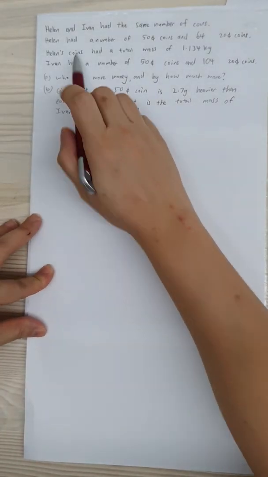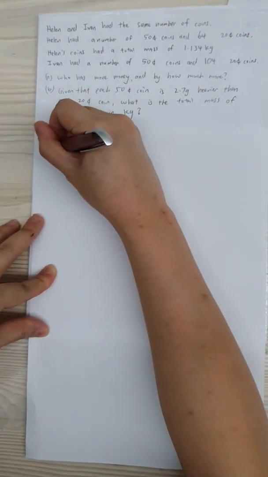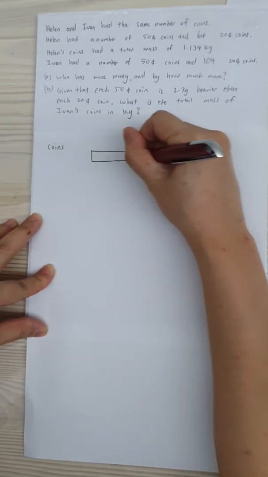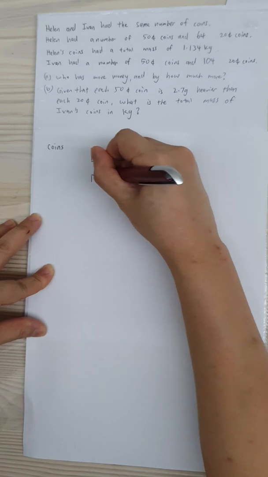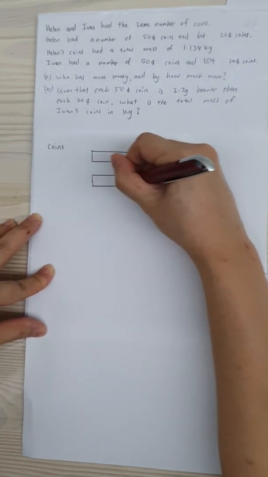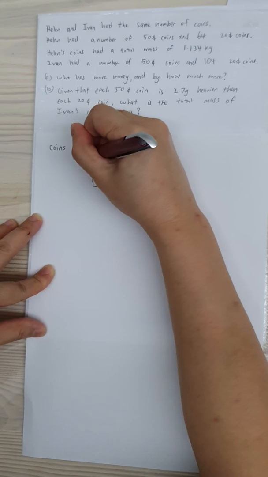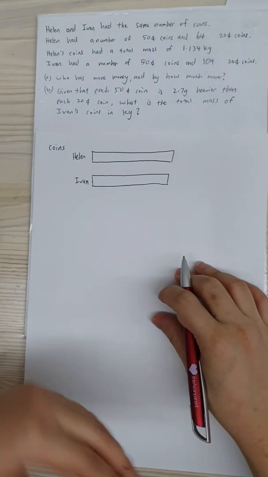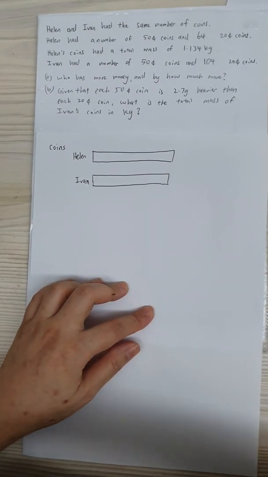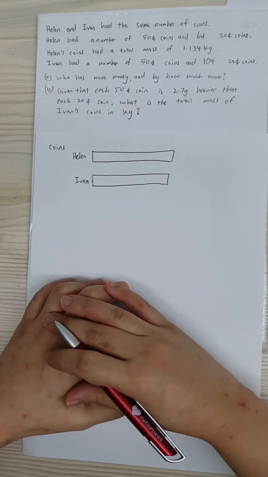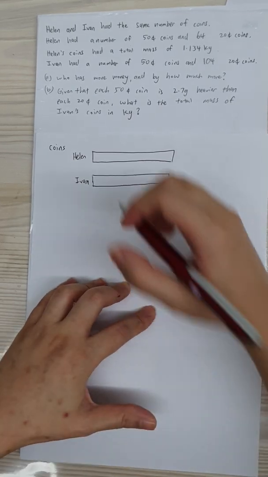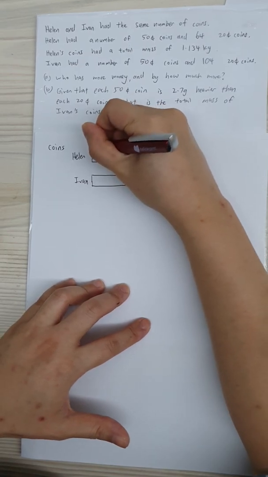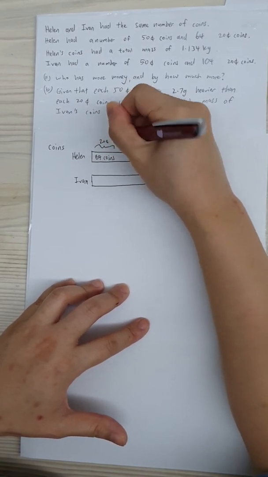First, Helen and Ivan had the same number of coins. So to solve this, I draw two rectangles. We have the coins for Helen and we have the coins for Ivan. Draw the same size. Once you are done with that, let's mark out Helen's 50-cent coins and 64 20-cent coins. So 64 coins, they are 20-cent coins.